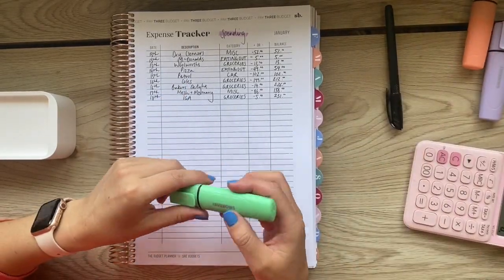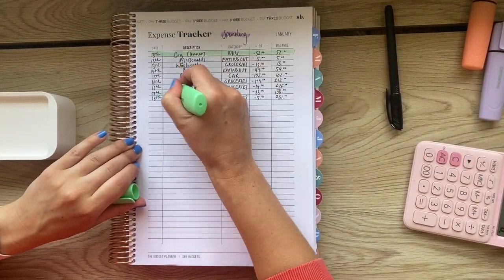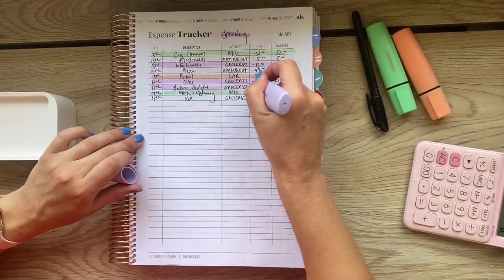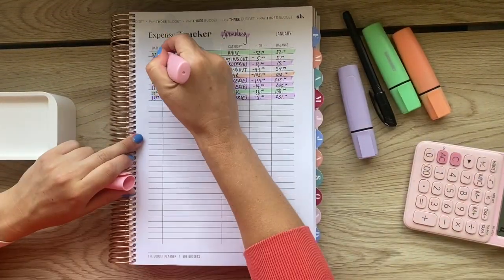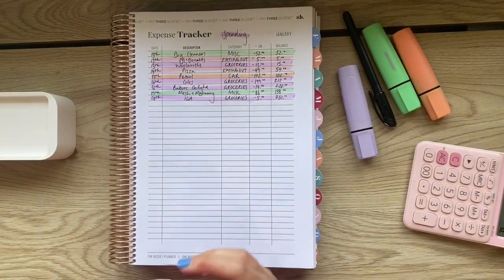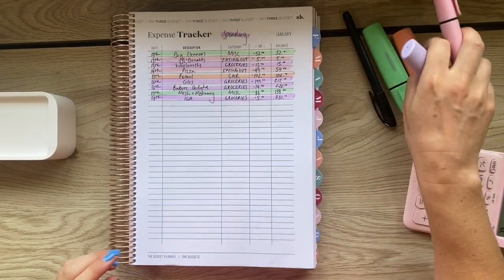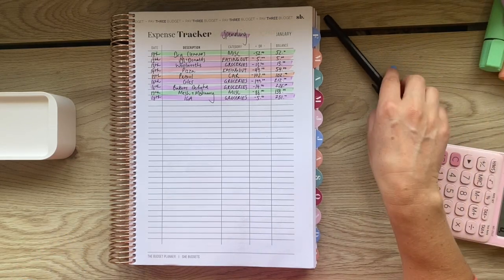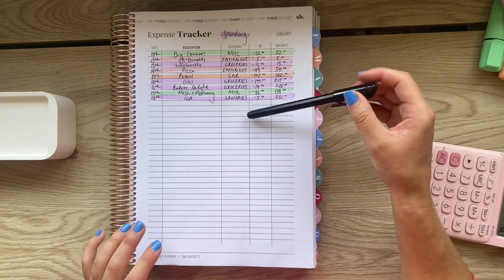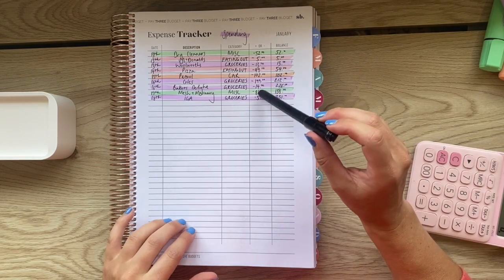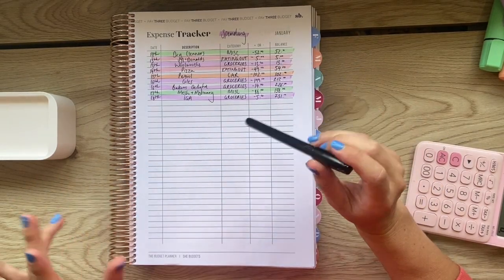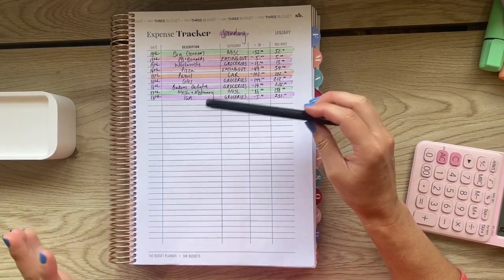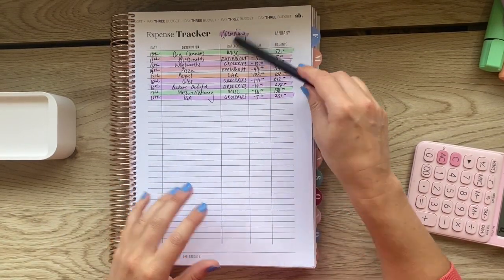So then let's quickly go and highlight. Okay, and there we have our spending for the pay period, the 12th to the 19th of January. So like I said, you can use this expense tracker however you like. This is how I like to do it, bills and spending. I know some people who just do their spending account.